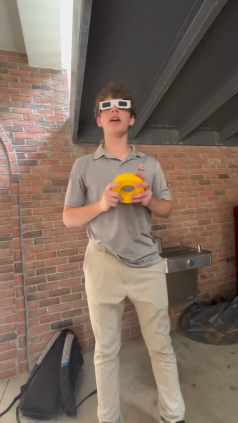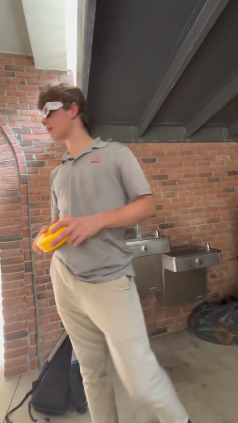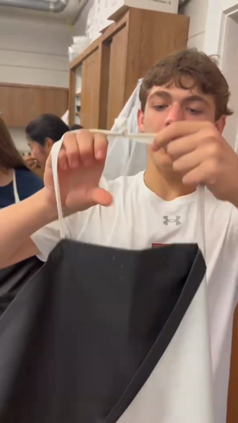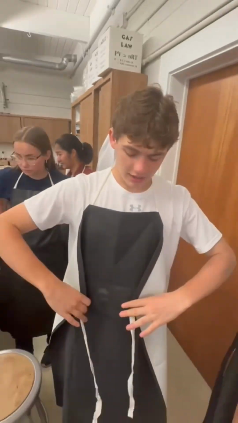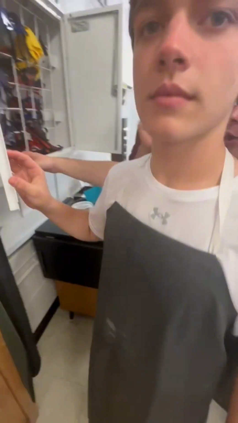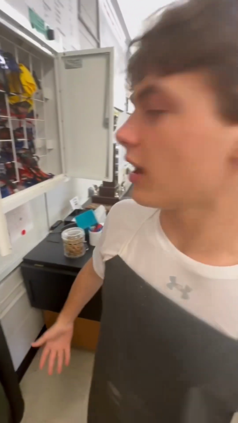Now we need to get on our way to the lab and start our titration. So what we like to do is grab an apron and put it on and tie it around here. See that? Yes. And so after I have my apron on, I feel great, right?